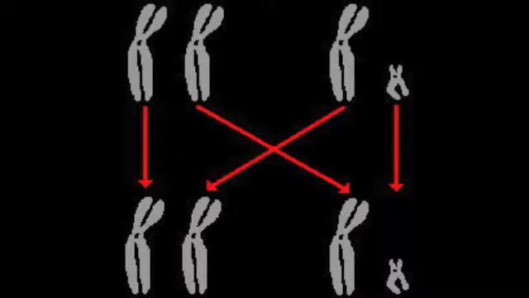Today we are going to talk about sex-linked traits. They are genetic characteristics determined by genes located on sex chromosomes. Since only men inherit Y chromosomes, they are the only ones to inherit Y-linked traits. However, both men and women can get the X-linked ones, since both inherit X chromosomes.